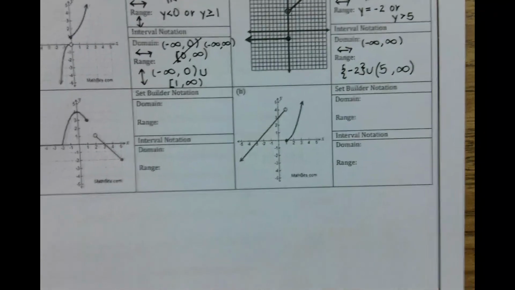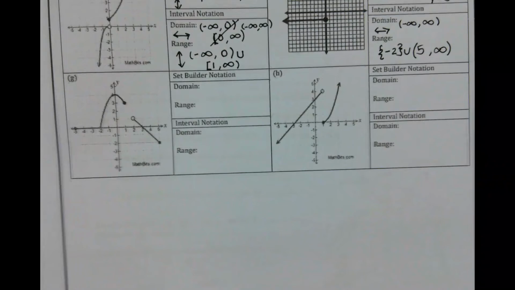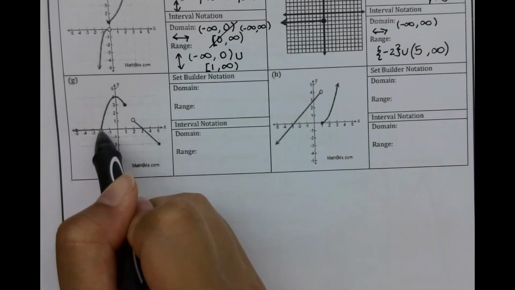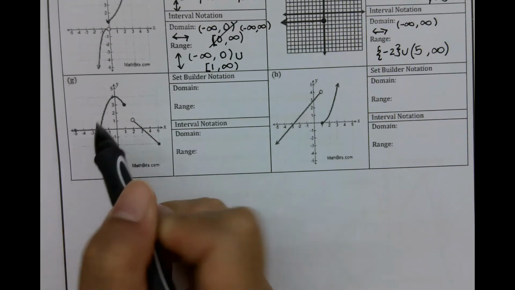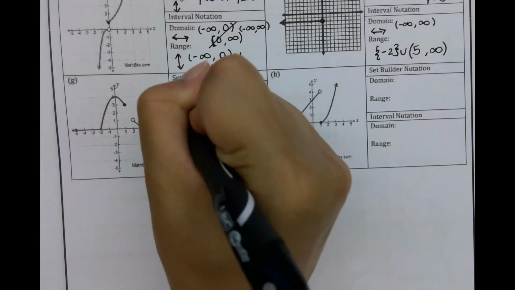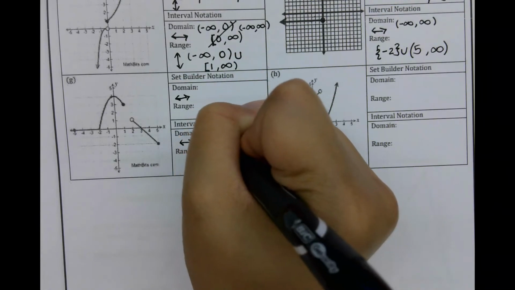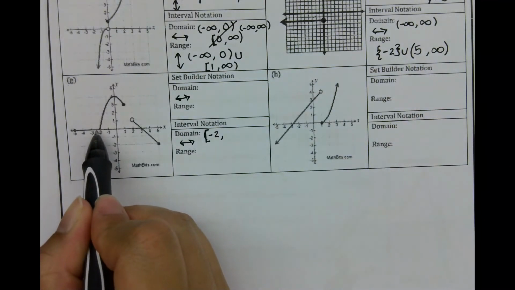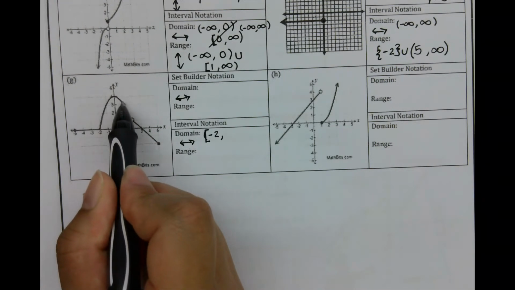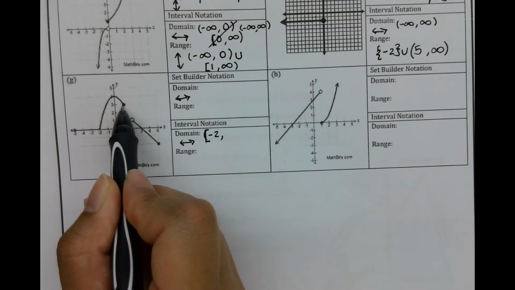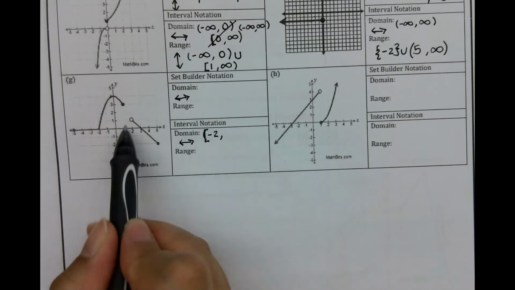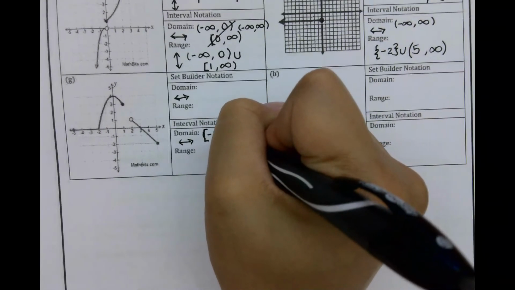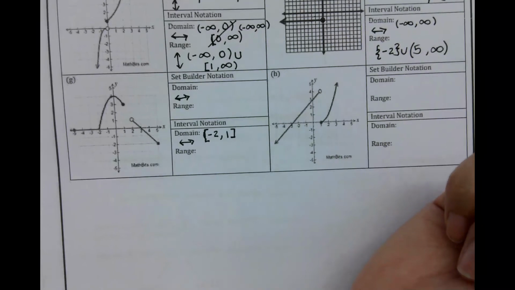Last one here. This one, left and right. So if we're going left, we stop here at negative 2. This is the x. So again, domain is left and right. So negative 2. Sorry, it should be a bracket because negative 2 is included. Then we walk to the right, hit here at 1, and then we stop because now you can see there's clearly a gap, right? But 1 is included because of that closed circle. So I'm going to put a bracket.